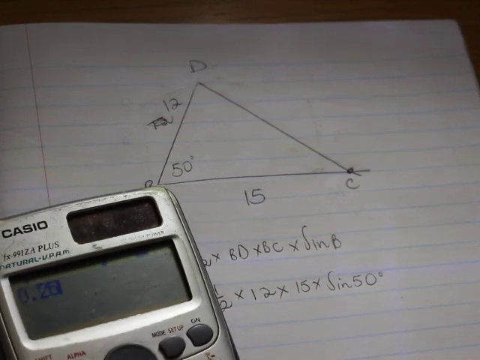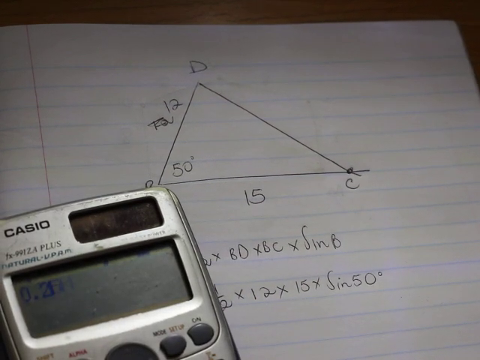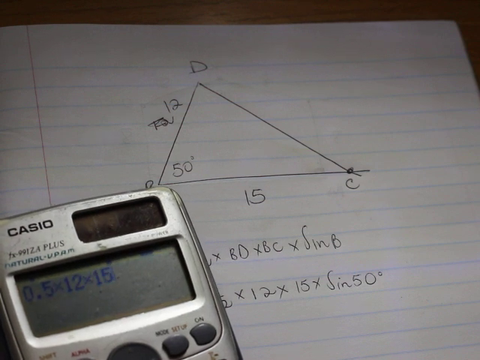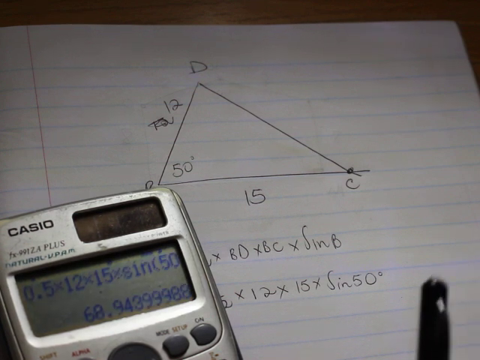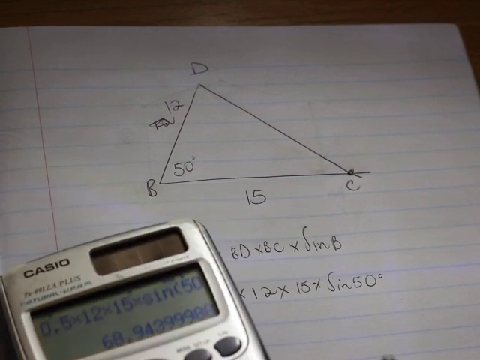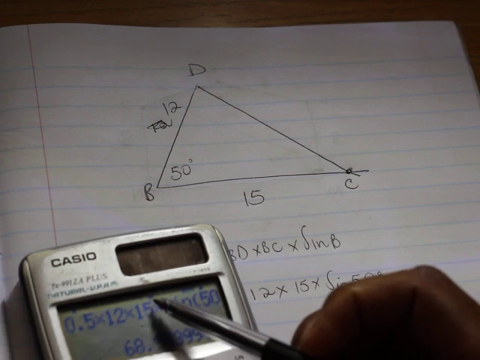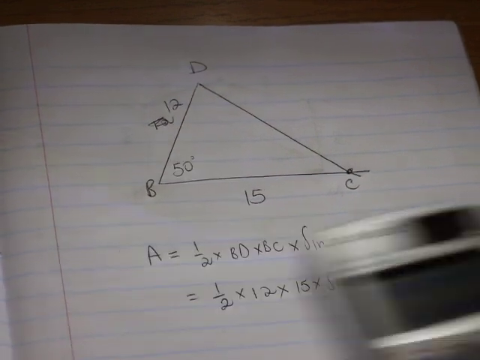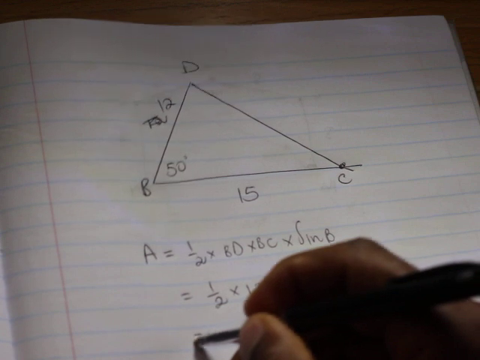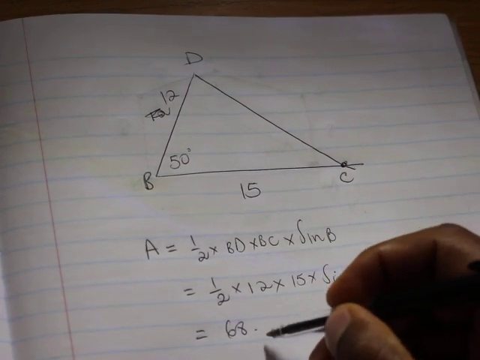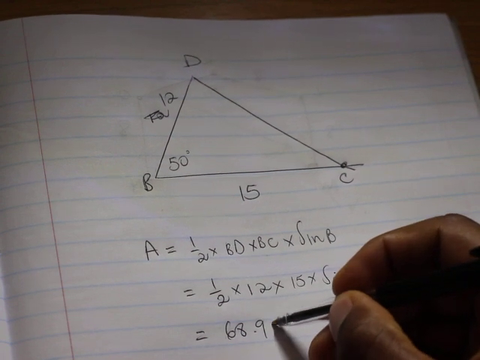So 0.5 times 12 times 15 times the sine of 50. Please make sure that your calculator says degrees on top there. Otherwise, if it's saying R, you're going to find weird answers. So make sure that you are in degree mode.